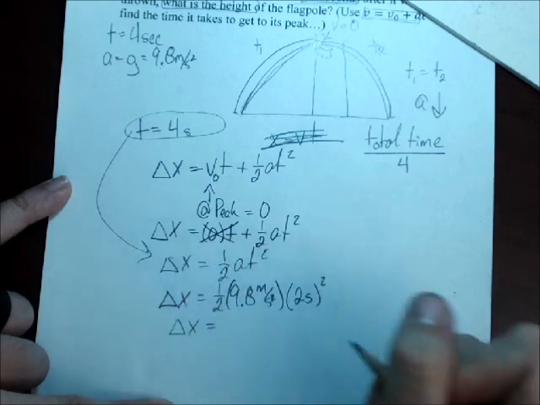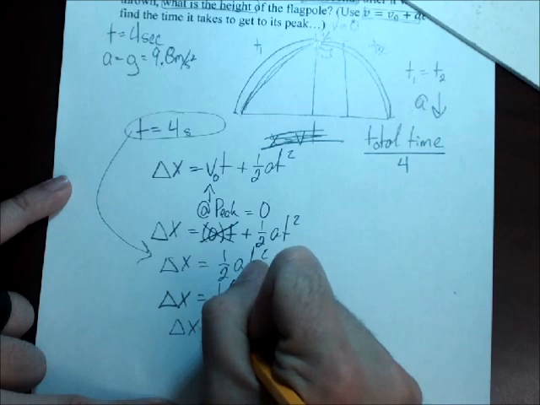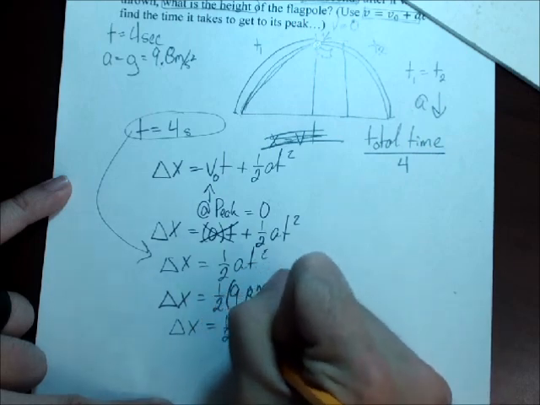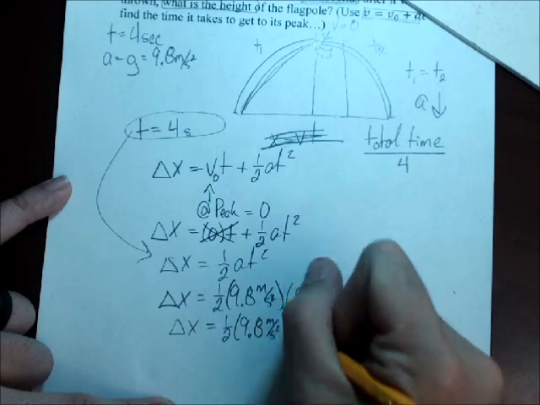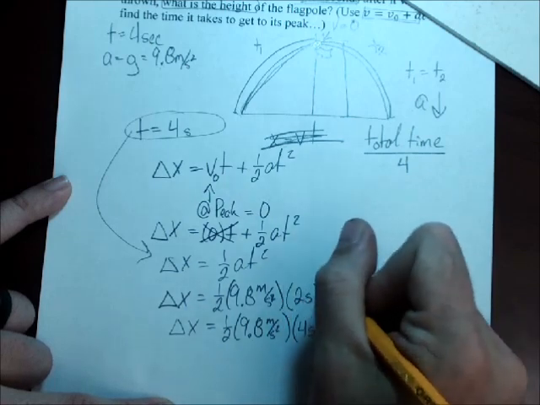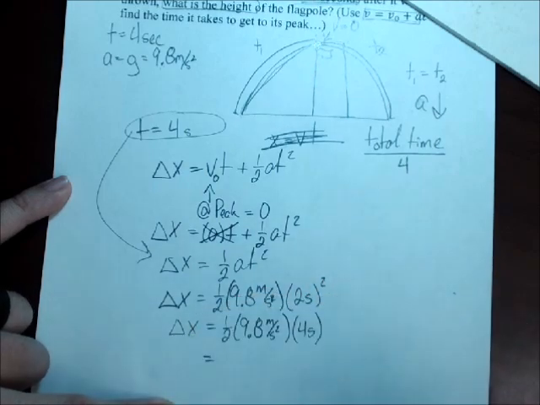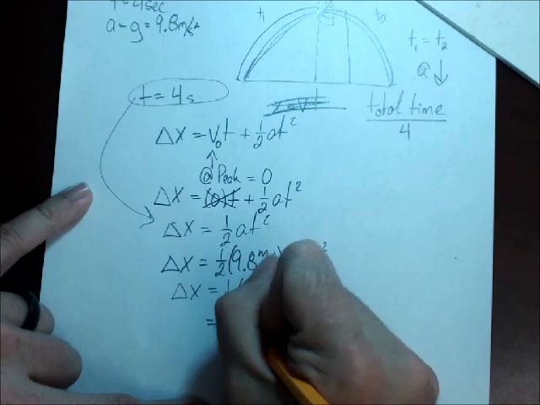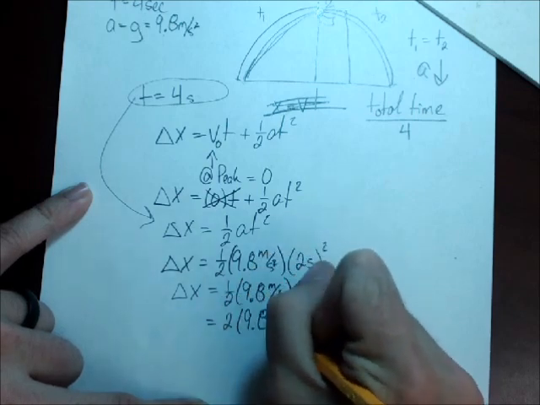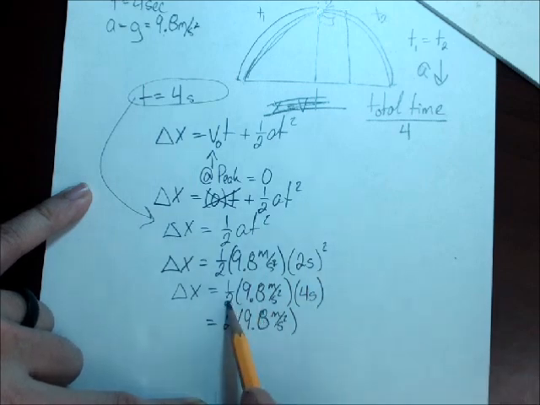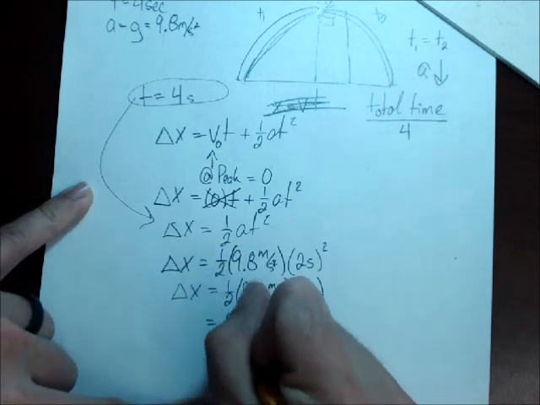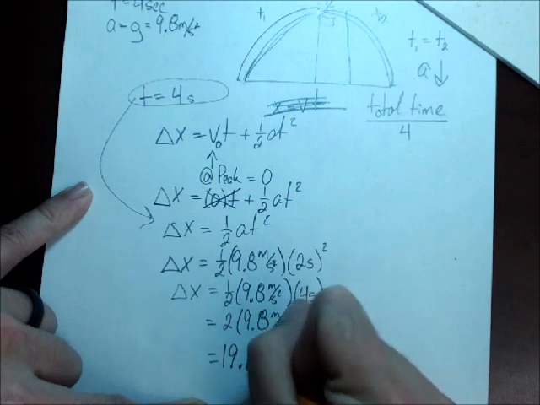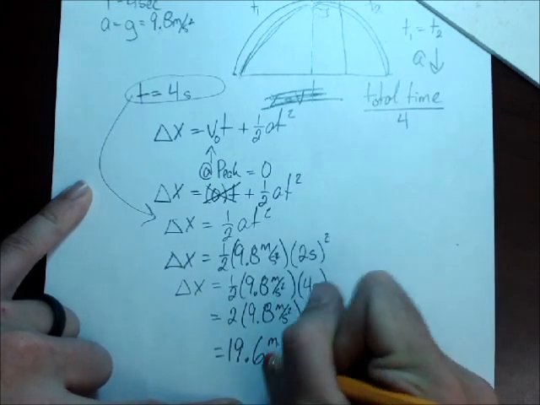That is, delta x is equal to 1/2 times 9.8 meters per second squared times our time of 2 seconds squared, which is 4 seconds squared. We can rewrite this again as 2 times 9.8 meters per second squared. How did I do that? I did 4 times the 1/2. And then when we actually calculate that out, 2 times 9.8 is equal to 19.6 meters. We are looking for a height here.